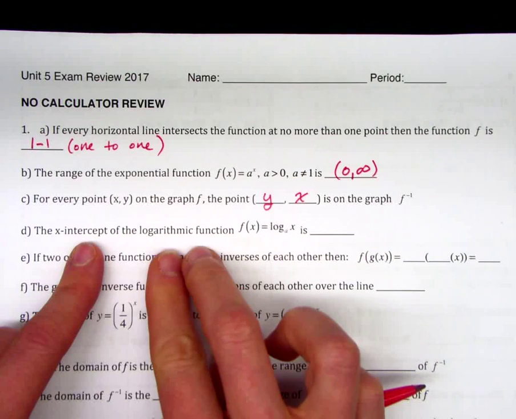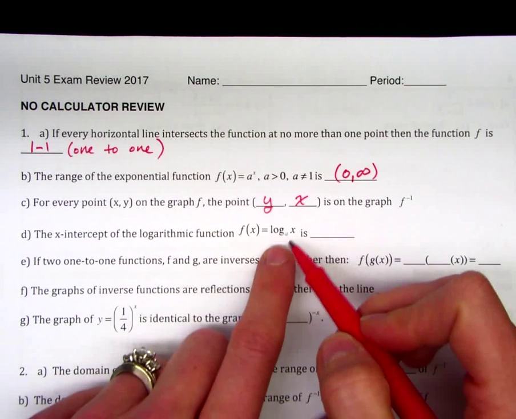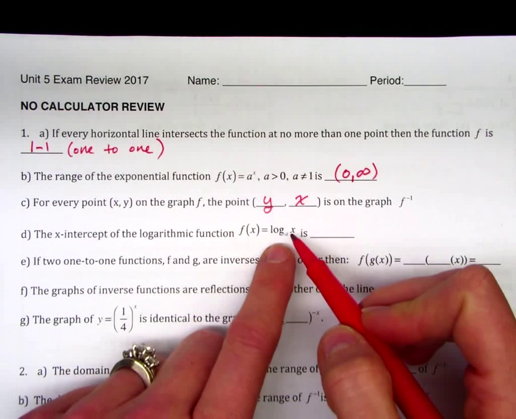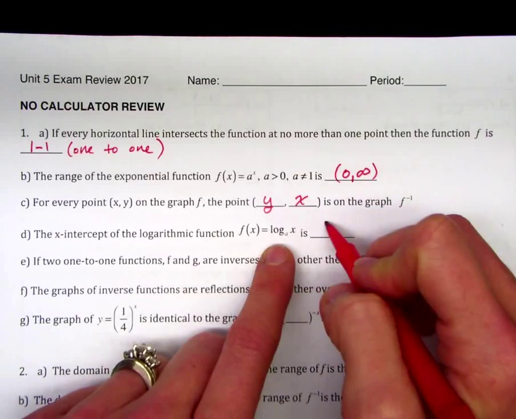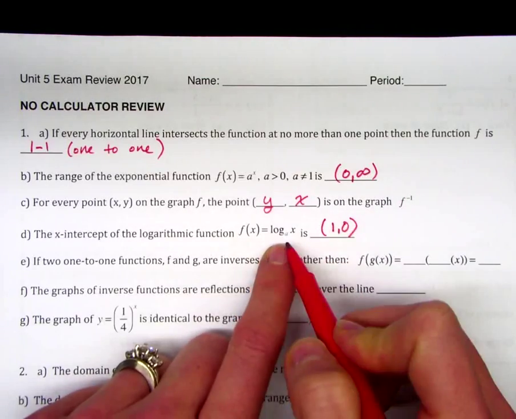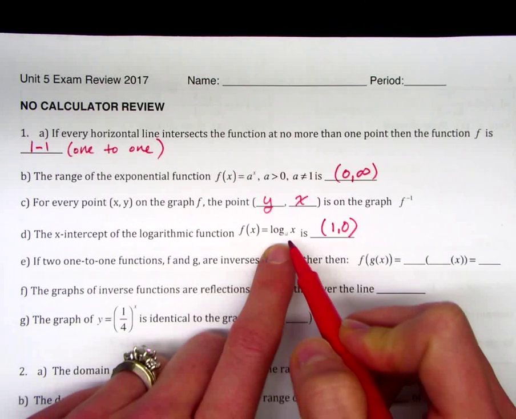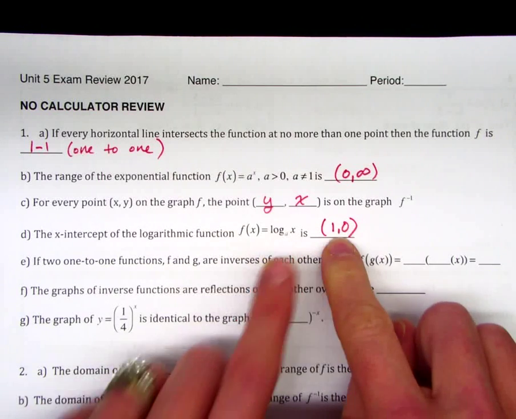For the x-intercept of a log function, all right, if you remember your parent function points for log, it's going to be (1, 0), and then (base, 1), and then (1 over base, negative 1). So for the x-intercept, it has to be (1, 0). Okay, so again, notice for this parent function here, log base a of x, we aren't shifting left or right, so that's where your intercept would be.